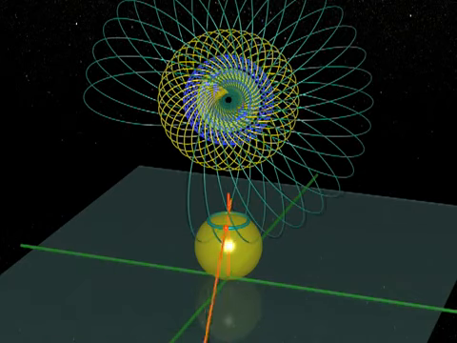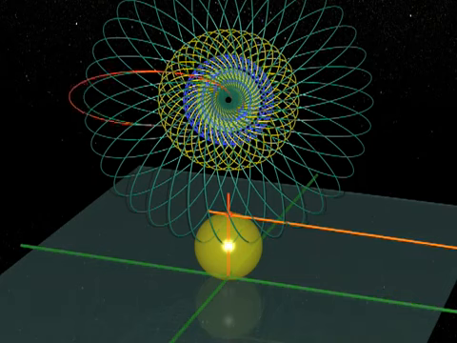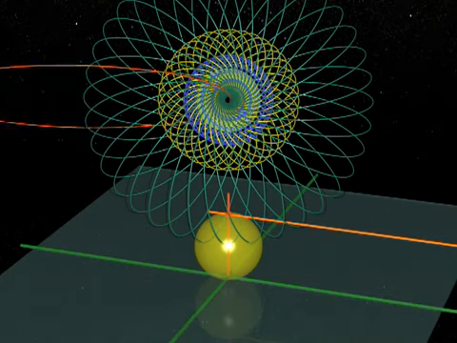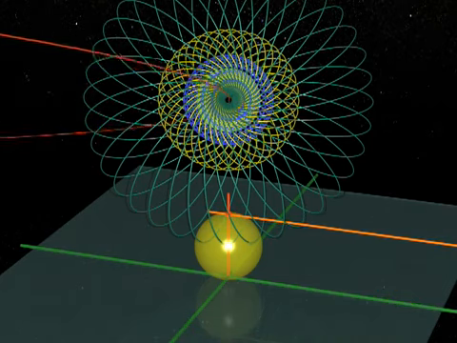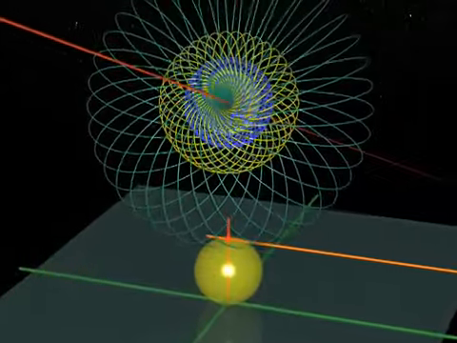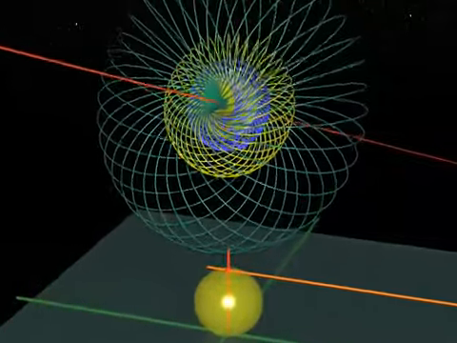And above the North Pole, you see a straight line. Actually, a circle going through infinity. This is the red line.